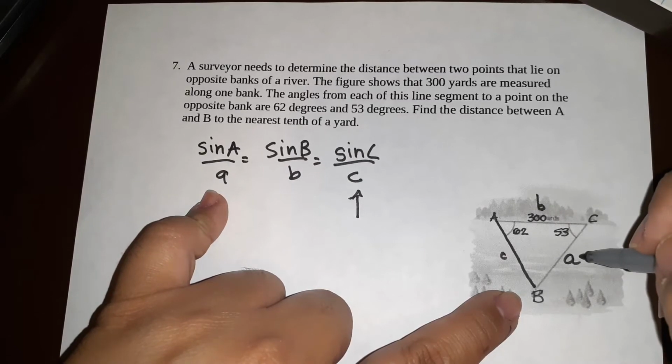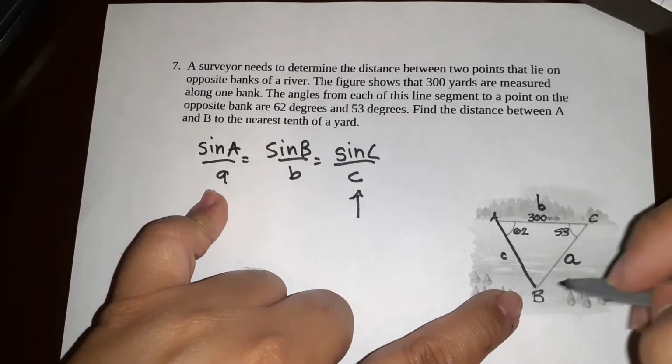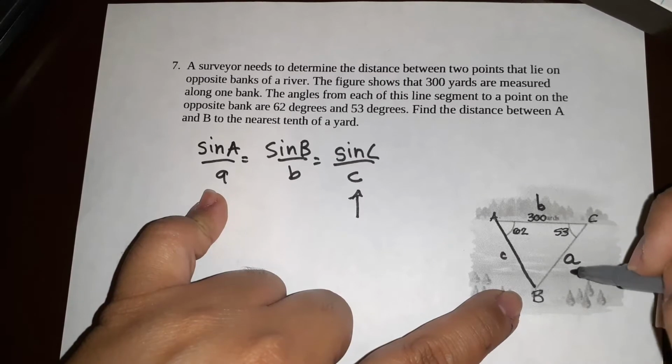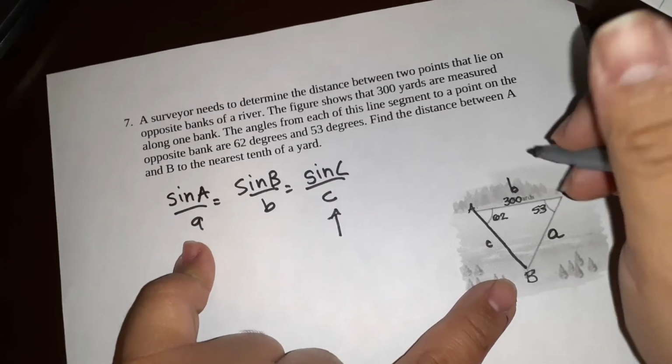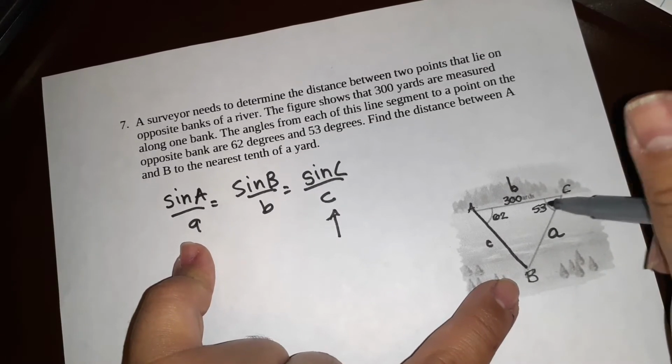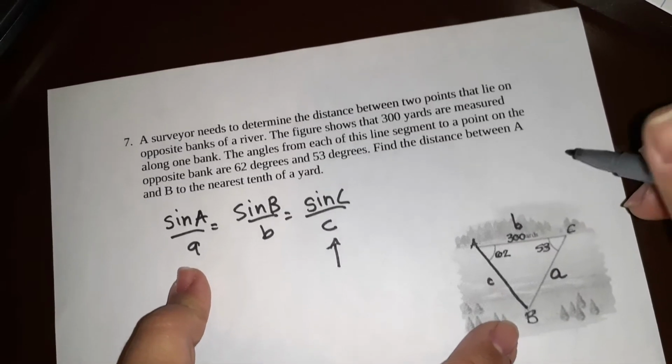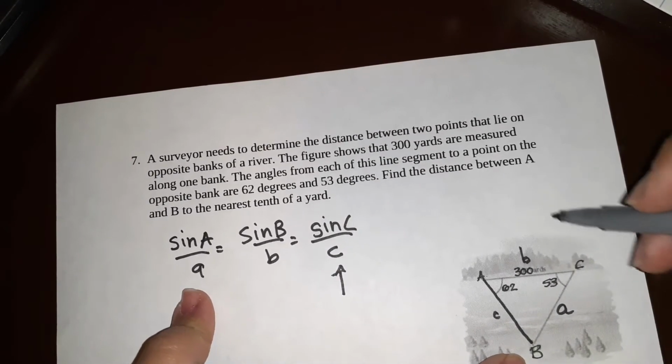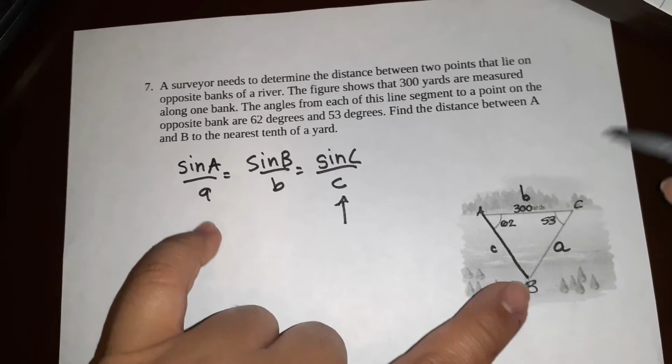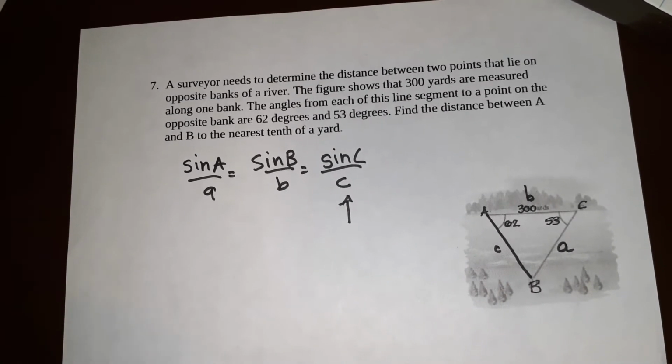So you have to think, what's easier to find in this triangle, a side or an angle? Well, if we remember, all the angles inside of a triangle will add up to 180, right? So all we have to do is add up our angles and subtract that from 180.